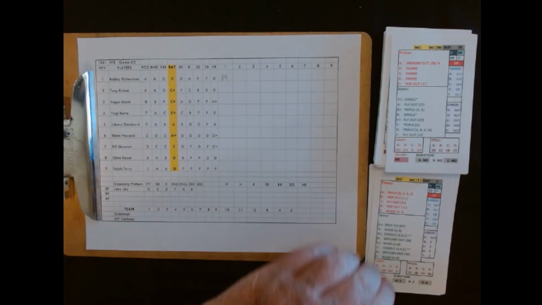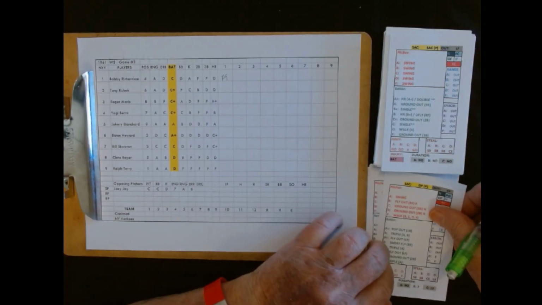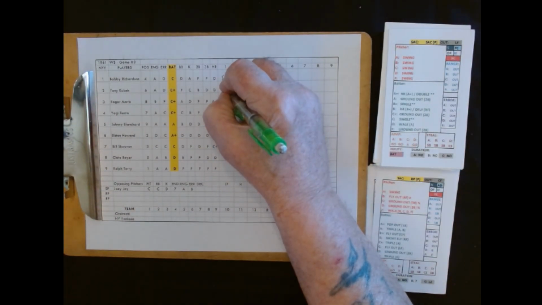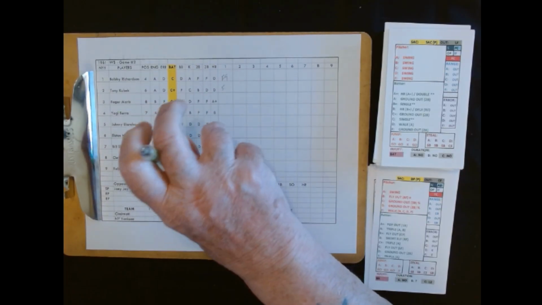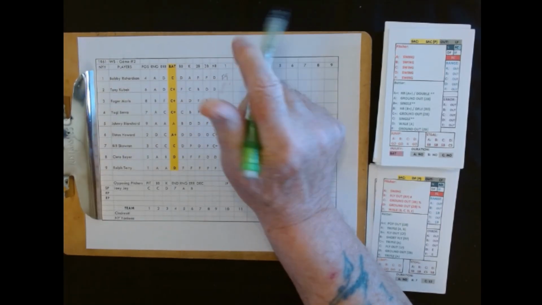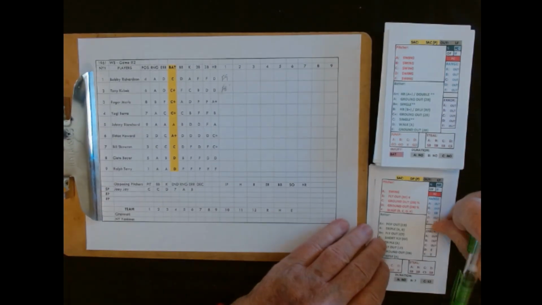Actually, no, we're going to the out section. That's a fly out to center. I've got to get consistent when I make mistakes anyway.